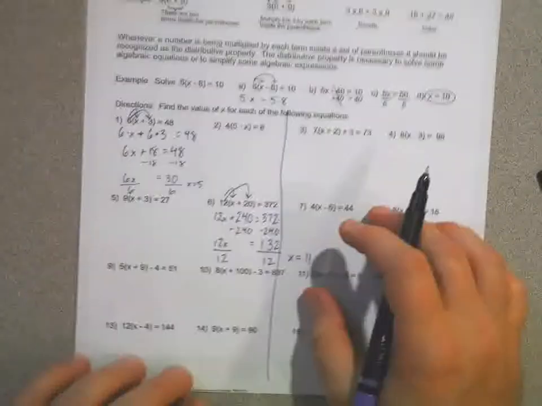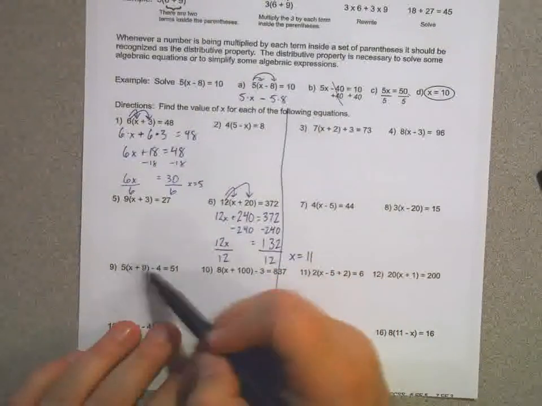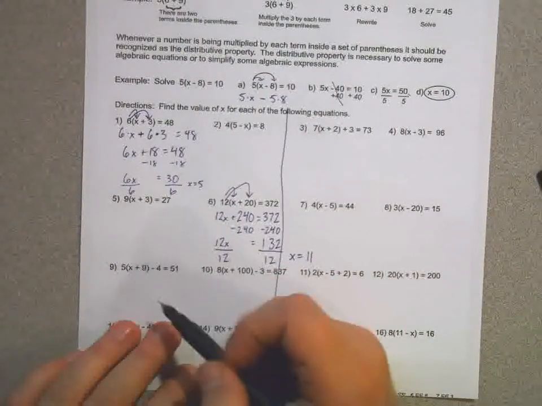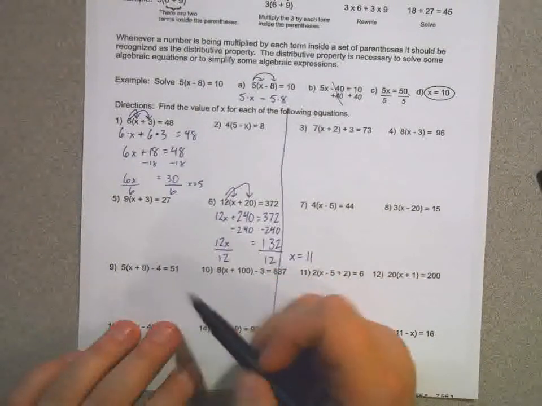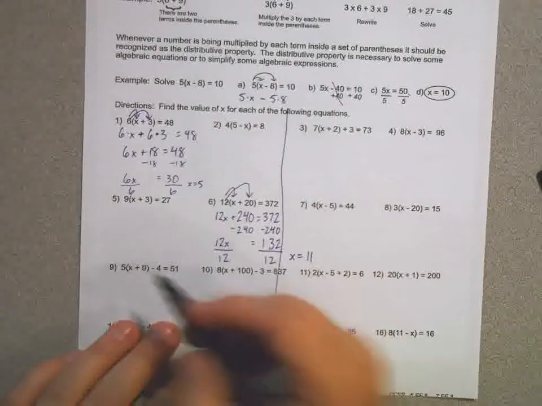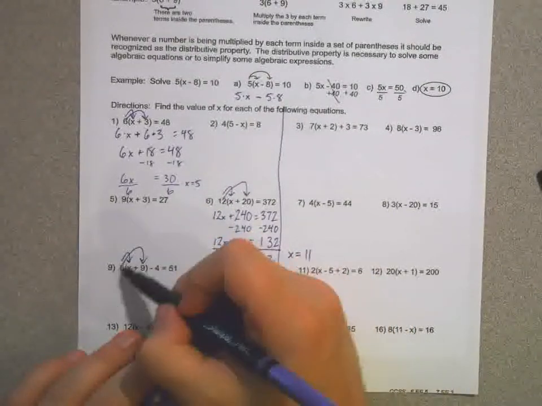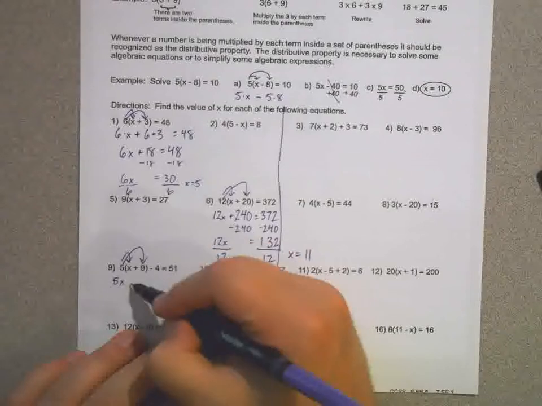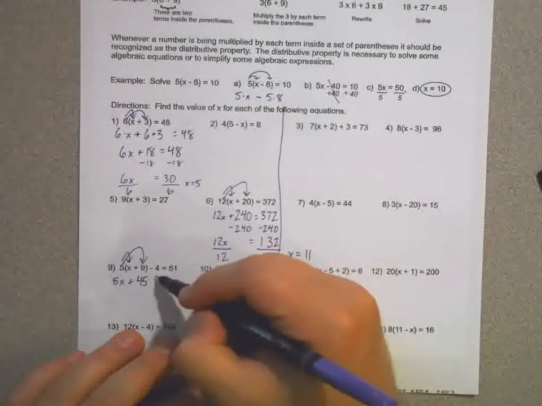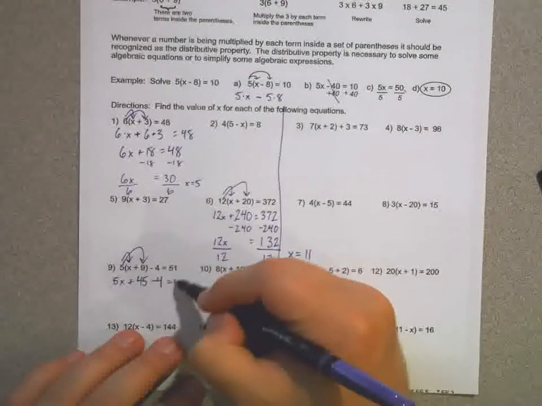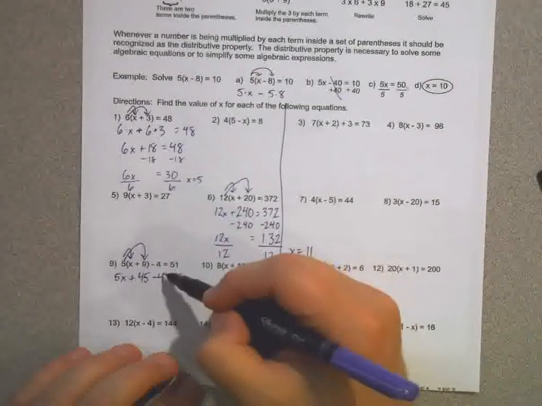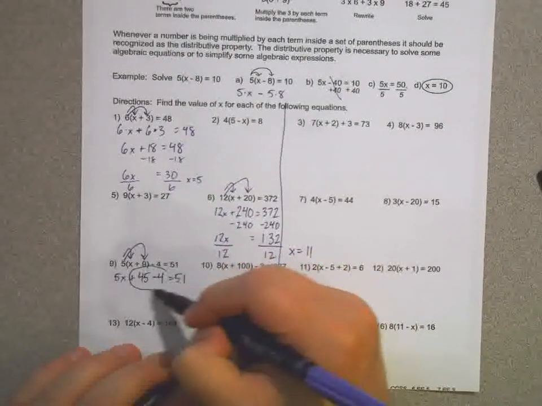All right? Let's do a tougher level one here. I've got this parentheses and this distribution, and then I have this extra minus on the outside, minus 4. Again, I'm distributing my 5 in. 5x plus 45. I bring this minus 4 down, and it still equals 51. Well, I can start to combine these things that are hanging out there.